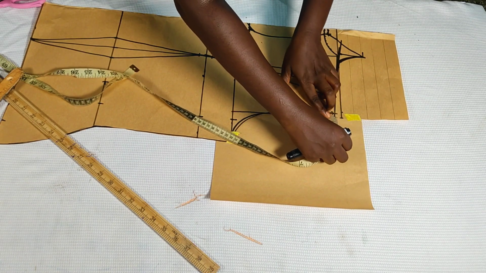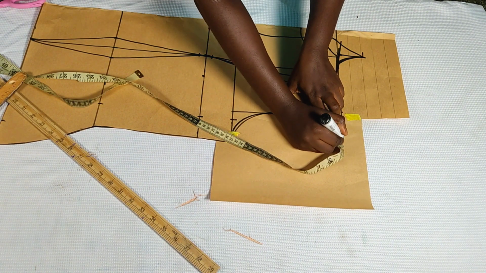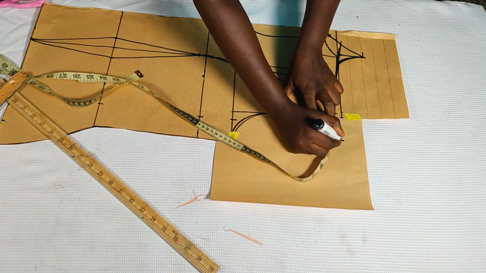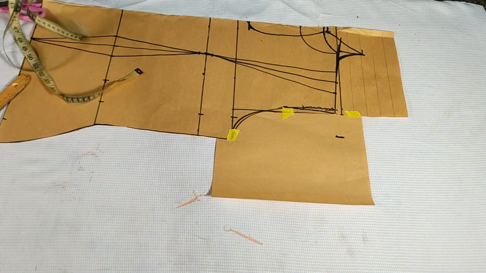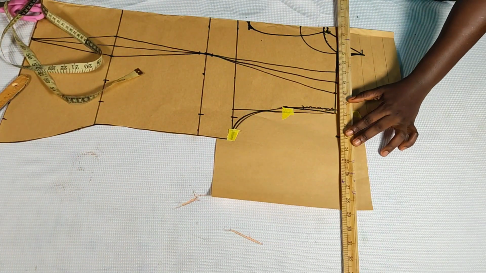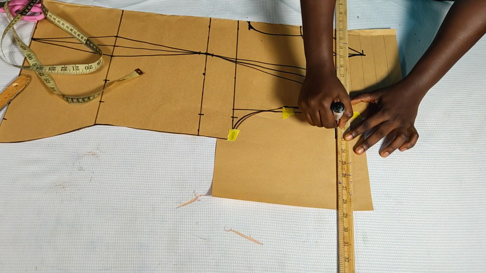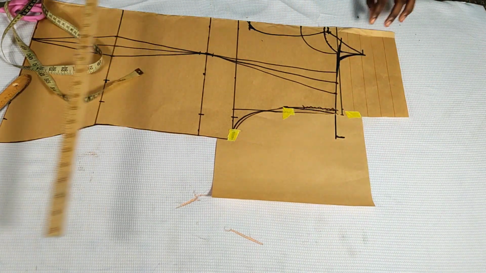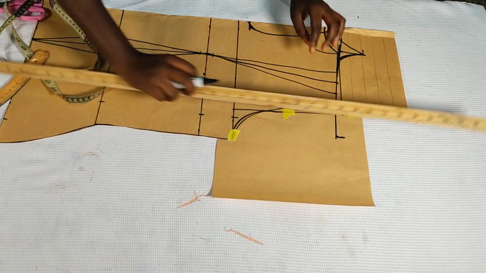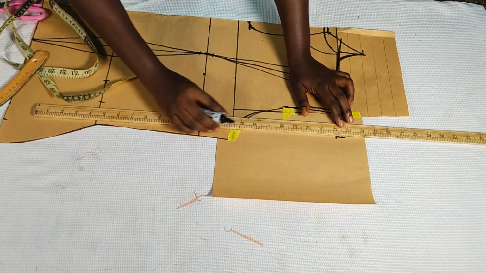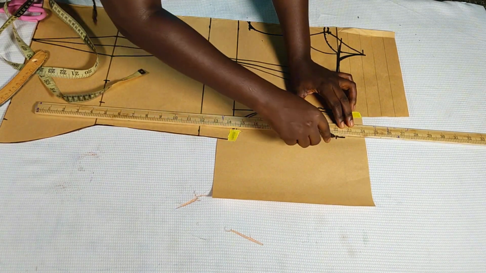Now it is time to transfer your dart. To work on your shoulder dart, we took 2 inches, so I went ahead to mark 2 inches on the extra paper I added to my armhole. So go ahead and connect it with your straight ruler. Then draw your armhole. It's like you are recreating your armhole line all over, okay?